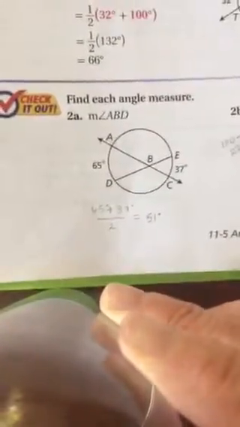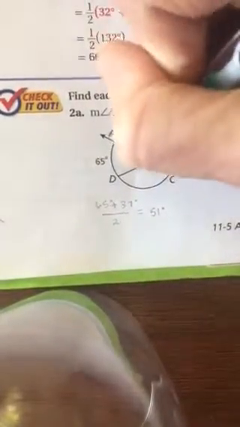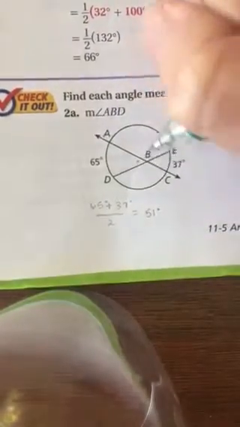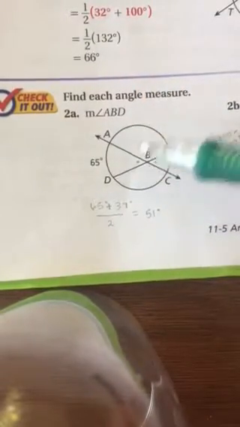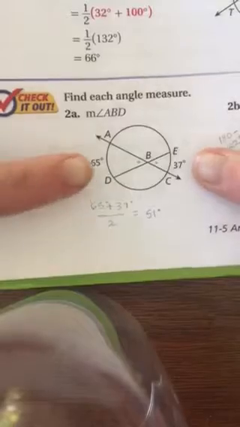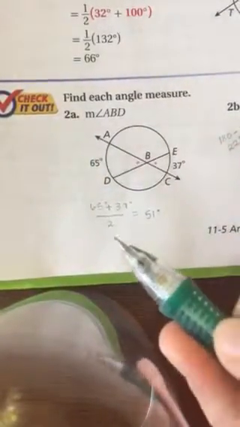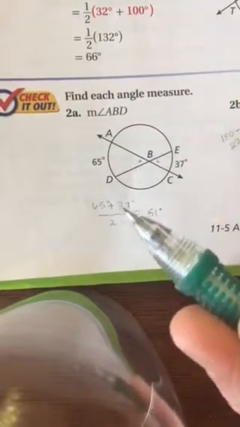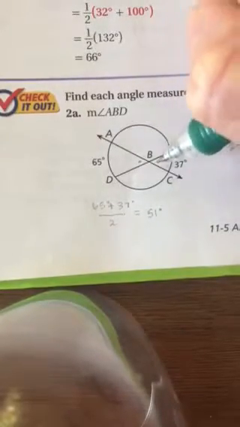There are two check it outs that go with that. The first one is find the measure of angle ABD. So here is angle ABD. We're going to repeat exactly what we did. Of course, ABD is congruent to EBC, and to find either one of those, we're going to add the two intercepted arcs, 65 plus 37, and multiply it by 1/2 or divide it by 2, means the same thing. And 65 plus 37 divided by 2 equals 51 degrees. That gives us the answer to this angle and to this angle.